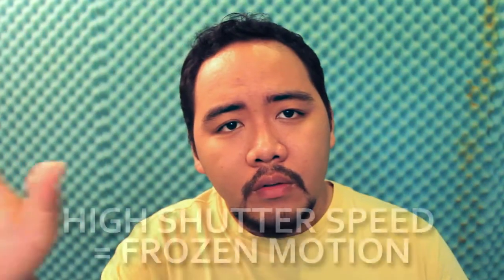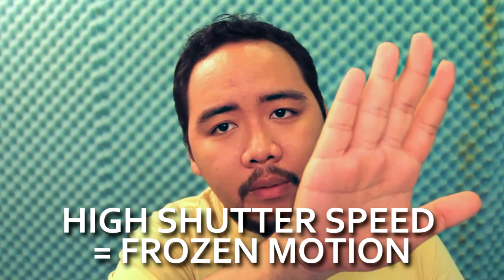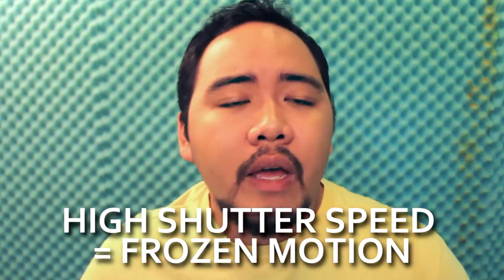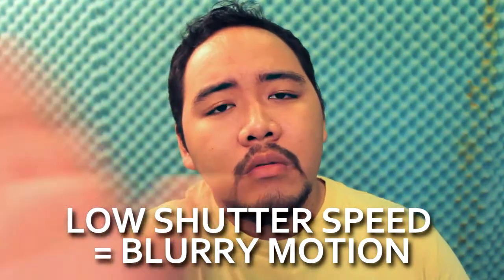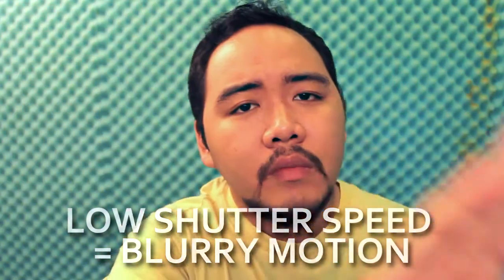As an example, if I were to move my hand in front of this camera right now, if I had a very high shutter speed, my hand would be frozen wherever it would be frozen, like here maybe. Now since I do have the camera set right now to a very low shutter speed, if I move my hand quickly, it's more like a blur. So the lower your number, the blurrier your image tends to be as a result of motion.